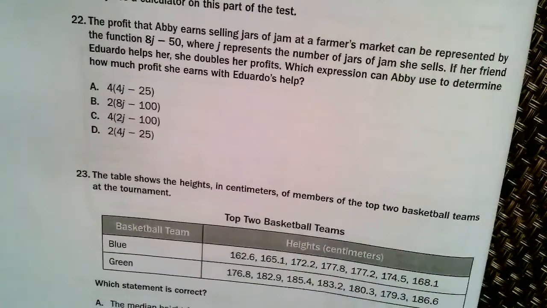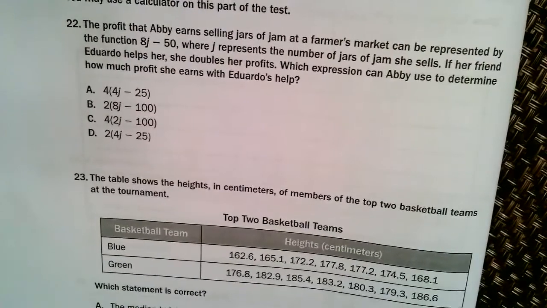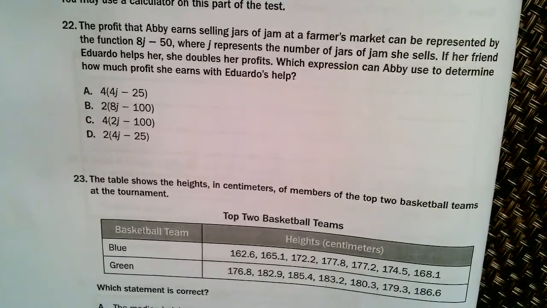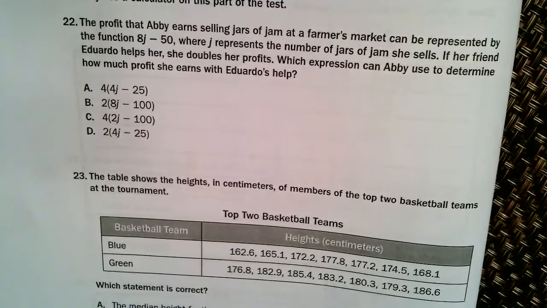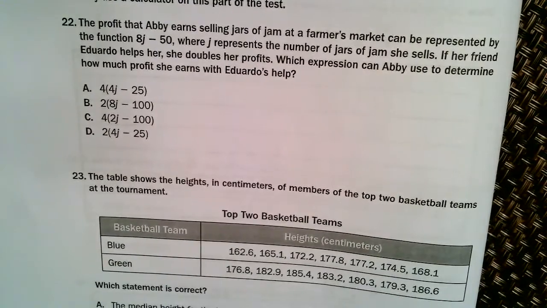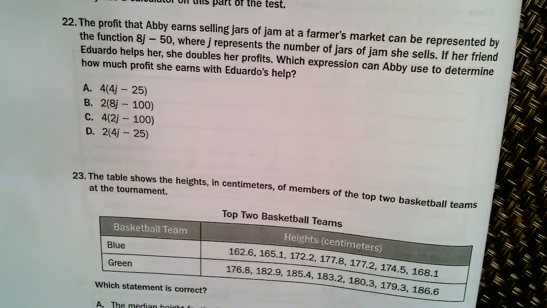It says a profit that Abby earns selling jars of jam at a farmer's market can be represented by the function 8j minus 50, where j represents the number of jars of jam that she sells. If her friend Edwarda helps her, she doubles her profits. So which expression can Abby use to determine how much profit she earns with Edwarda's help?